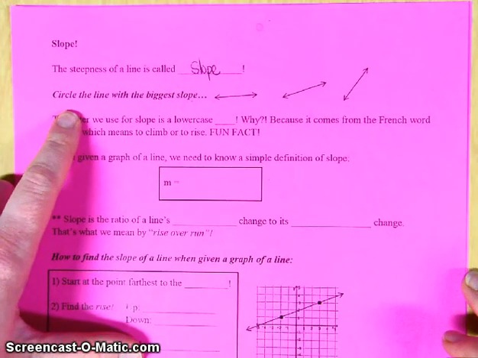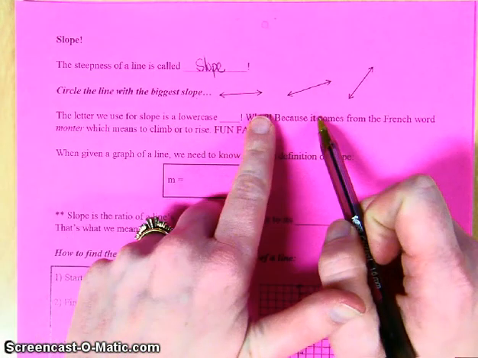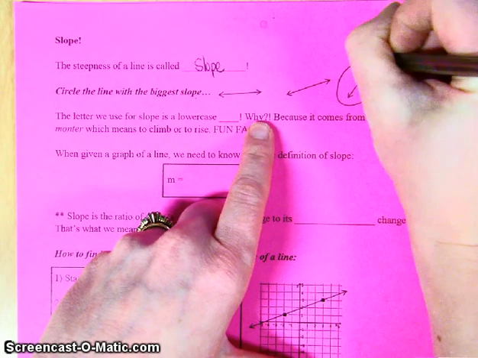Circle the line with the biggest slope. Which one looks the most steep? That would be this one.